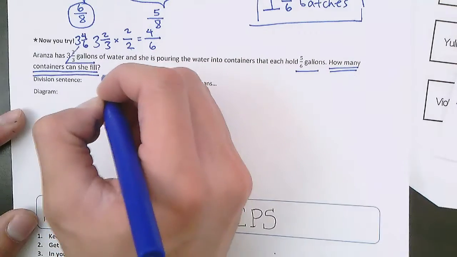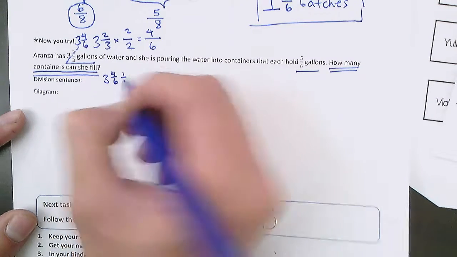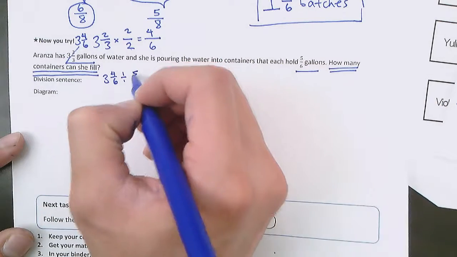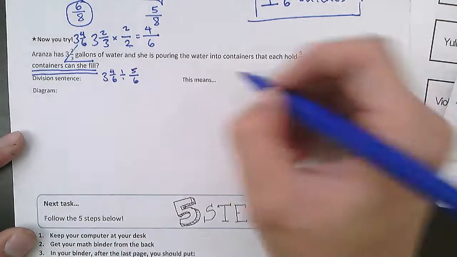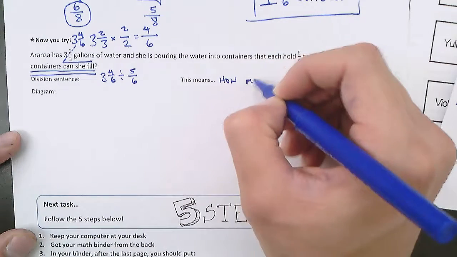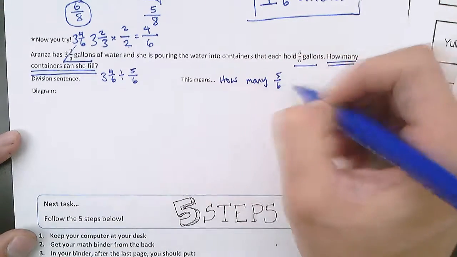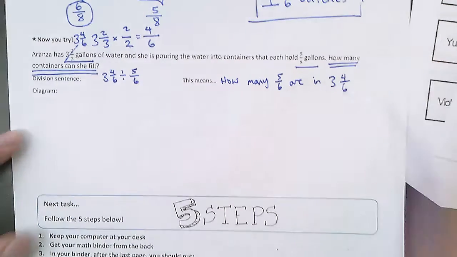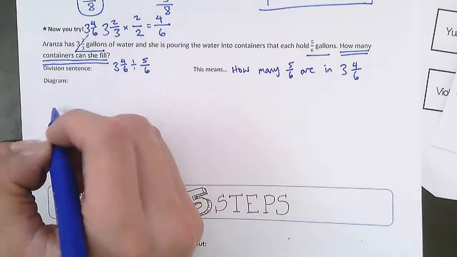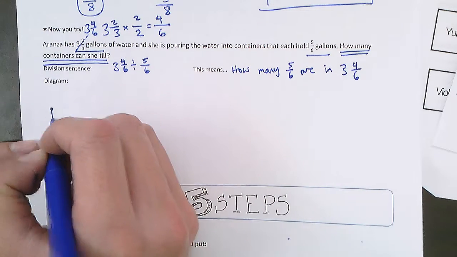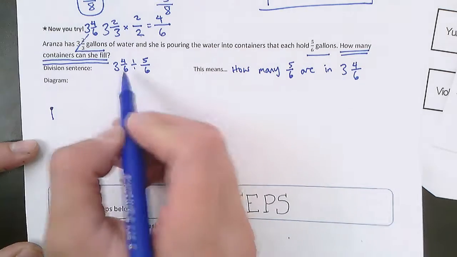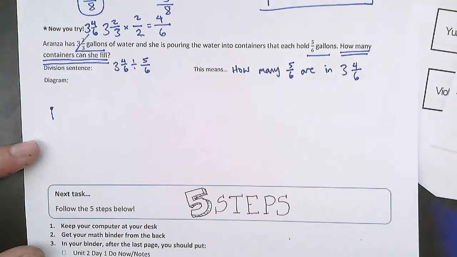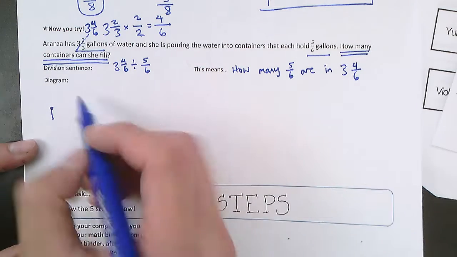Our division sentence is 3 4/6 divided by 5/6. This means how many 5/6 are in 3 4/6? Let's draw it out. And actually, if you didn't get this common denominator and now you do, if you want to pause the video and try drawing this out on your own, I encourage you to do that. But now we're just going to move on.